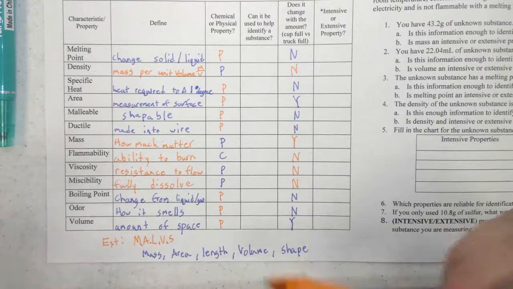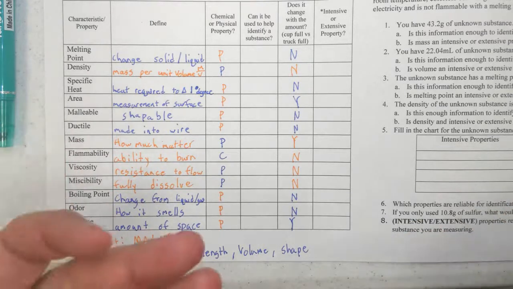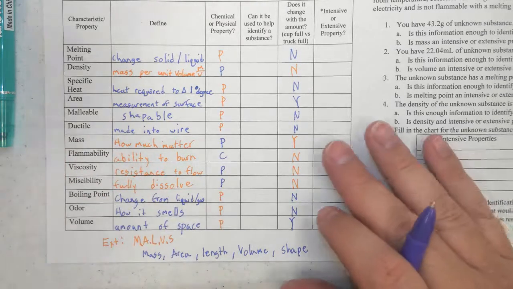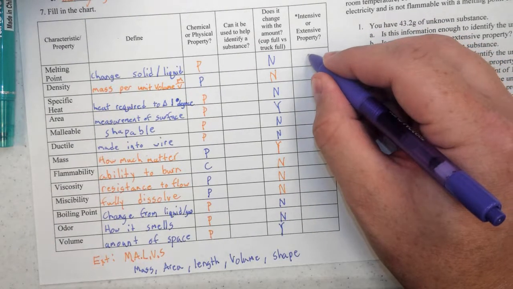So I've already filled out, does it change with the amount? So if we look at melting point, it doesn't matter how much I have, that substance melts at the same temperature. That is going to be an intensive property.